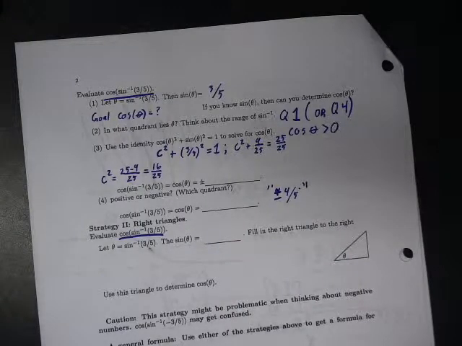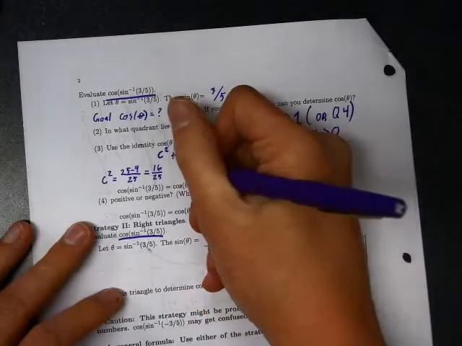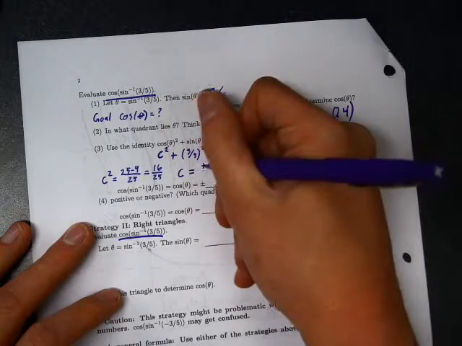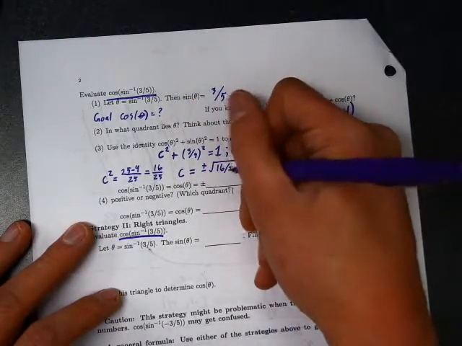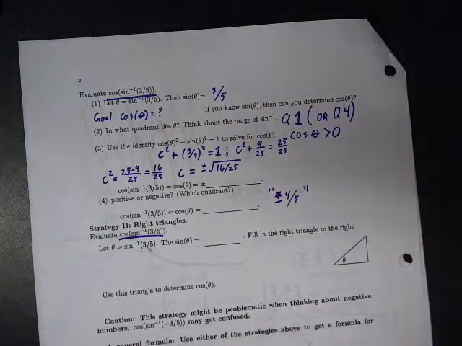And now I just need to take the square root of both sides. So cosine should be plus or minus the square root of 16/25. And let's do it one step at a time. Is cosine positive or negative? Positive.